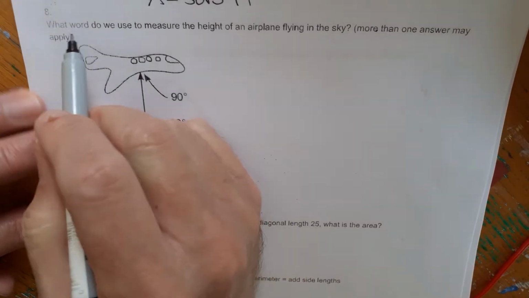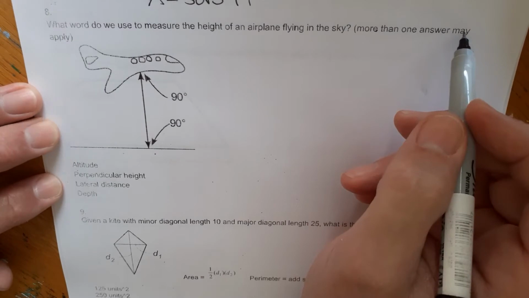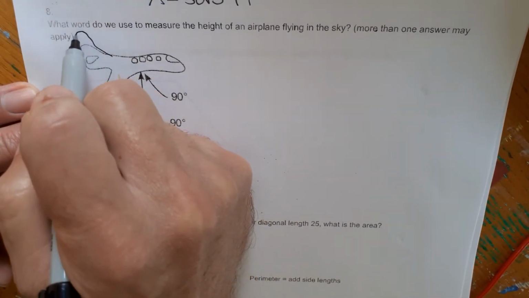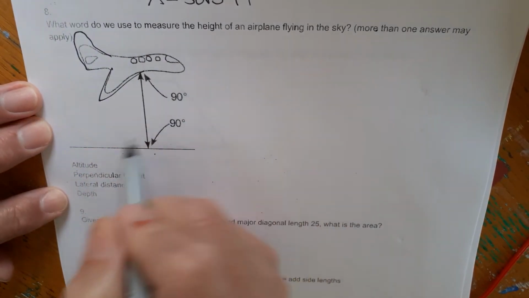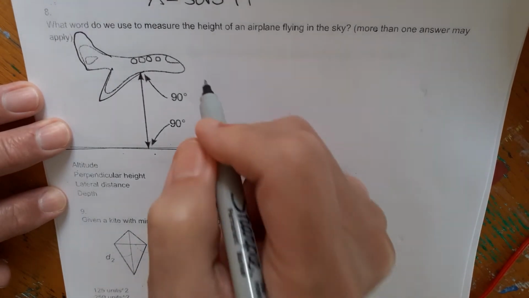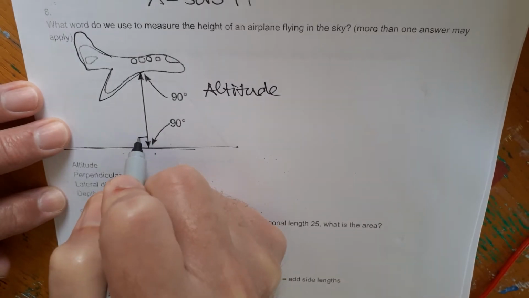Let's see here. What word do we use to measure the height of an airplane flying in the sky? More than one answer may apply. So this is my version of an airplane right here. Sorry, you guys. It's supposed to be the tail. This is supposed to be the wing. Hope it kind of looks like an airplane. Here's the ground. If you want to say how high an airplane is, we use this thing called altitude. Altitude is what we call the perpendicular height.